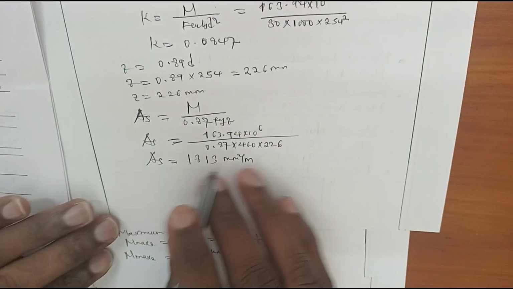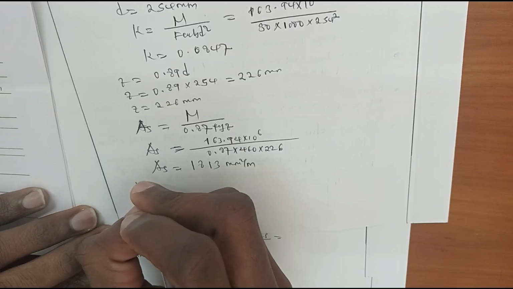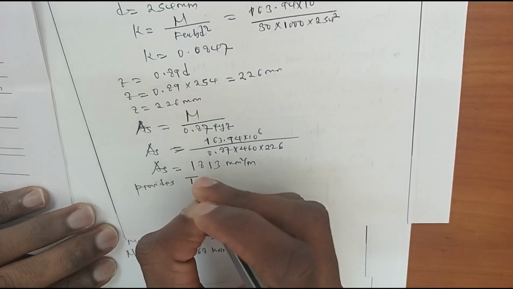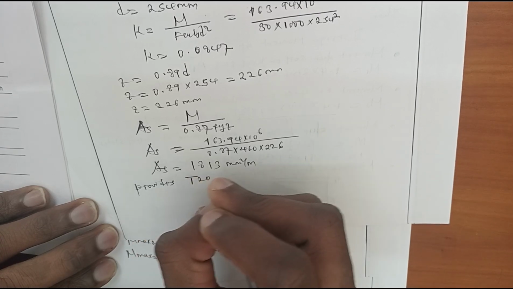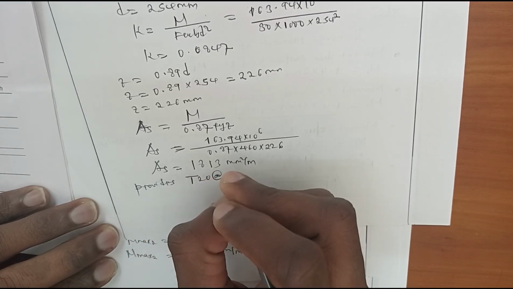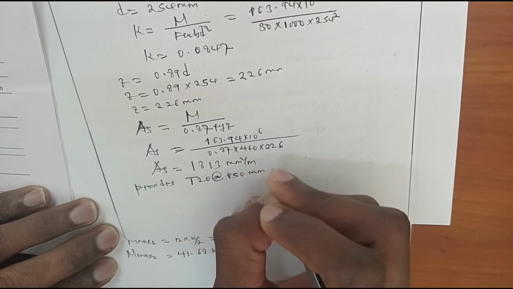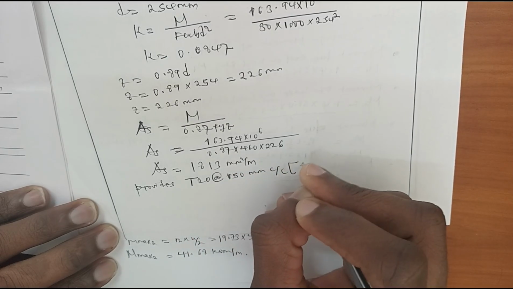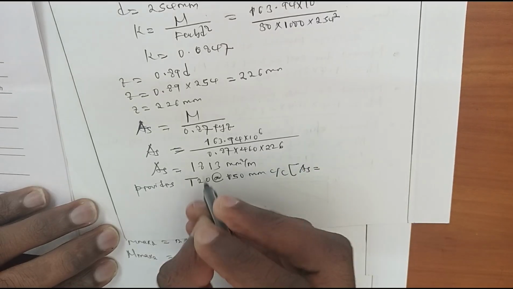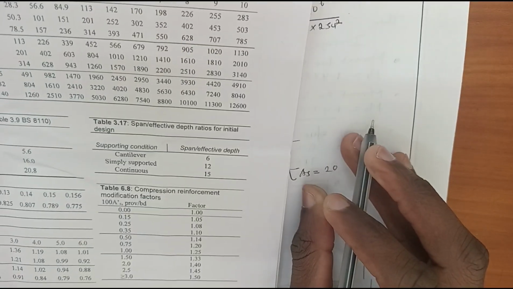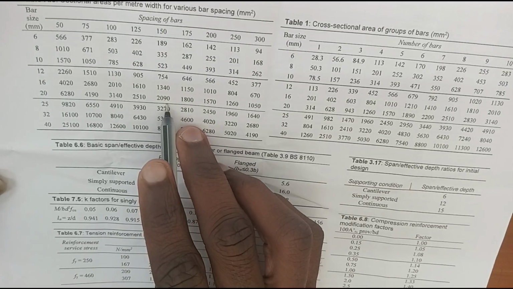So we say that for tension, provide bars with a diameter of 20 at a spacing of 150 millimeters center to center, which gives an area which is greater and closer to this, which is 2090.